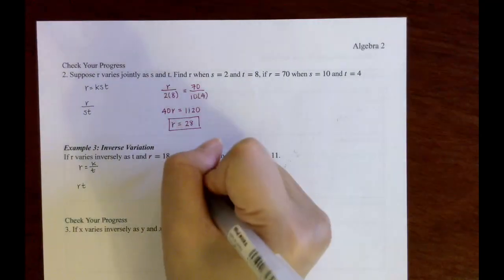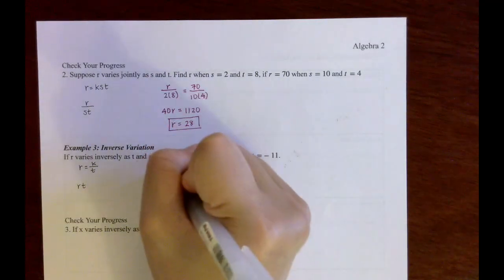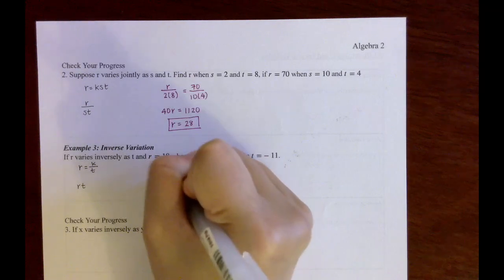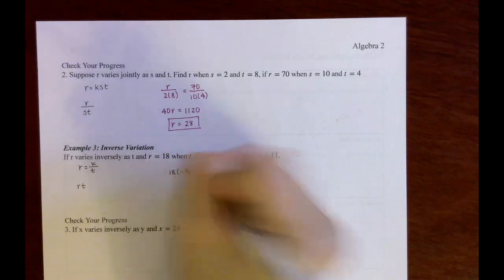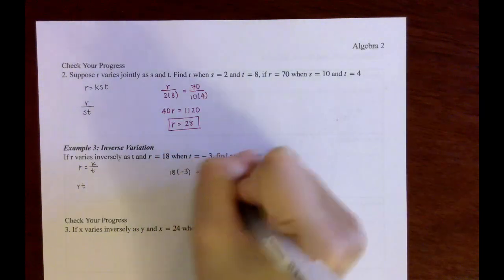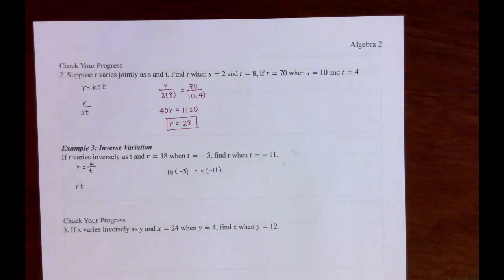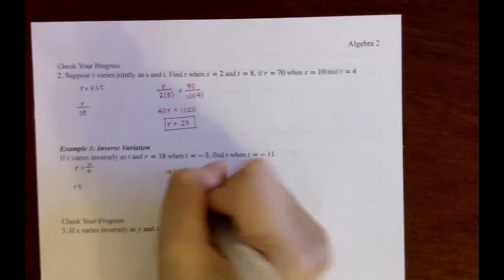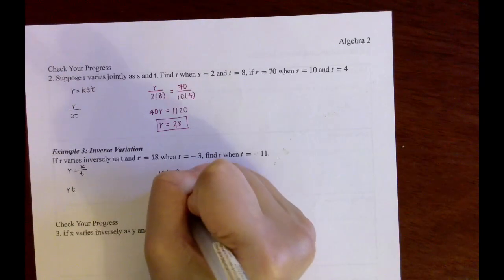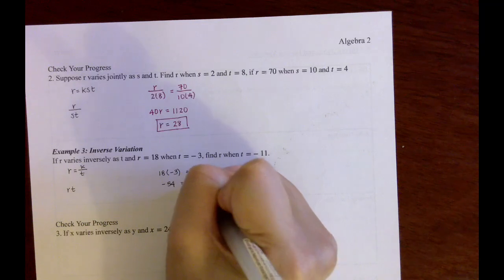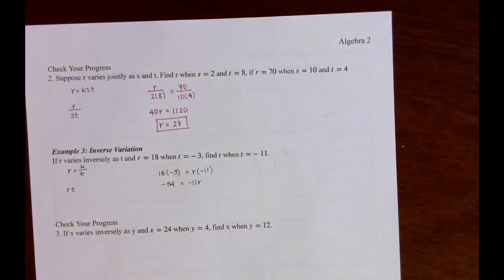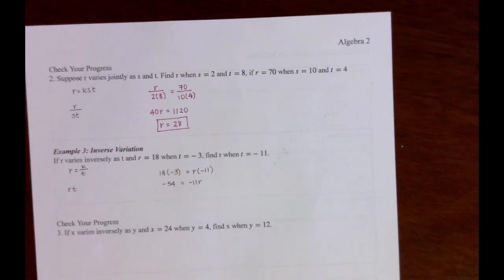So here, 18 times negative 3 equals R times negative 11. 18 times negative 3 is negative 54. This is negative 11R. Divide by negative 11 on both sides.